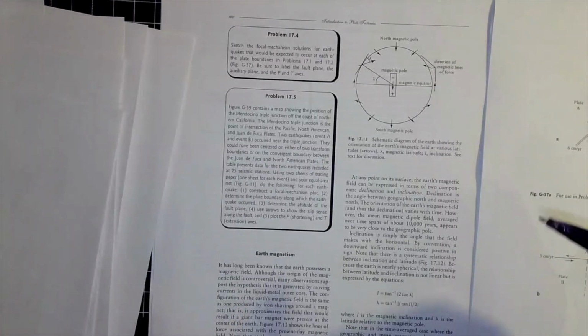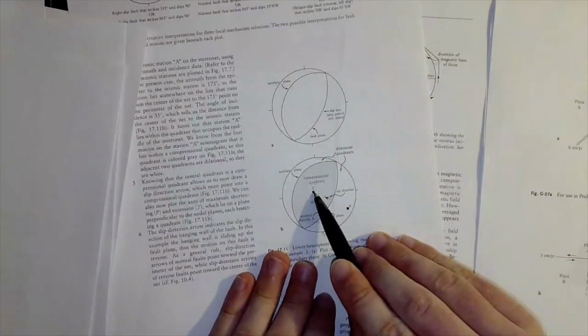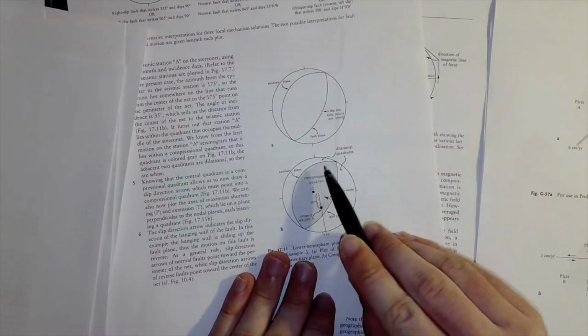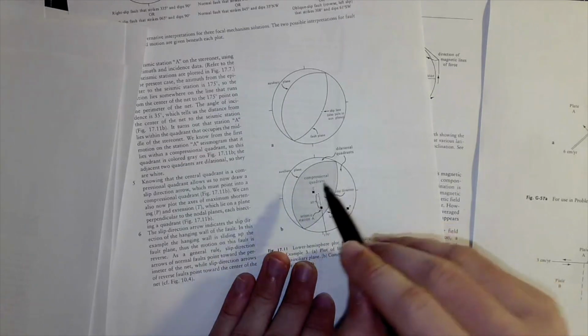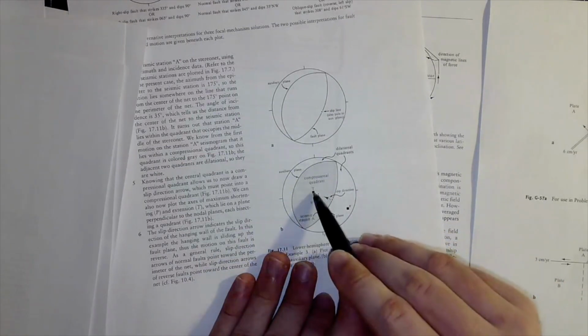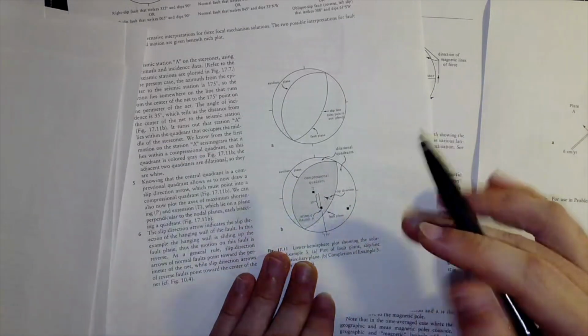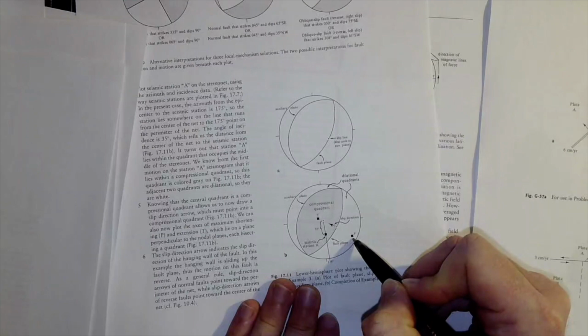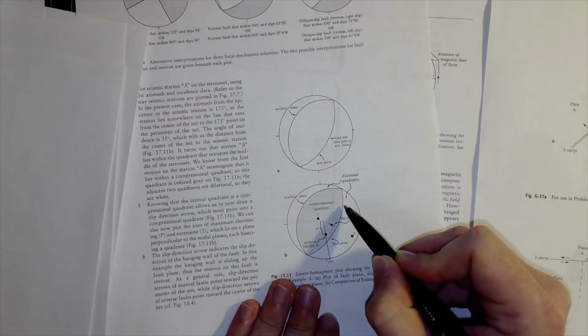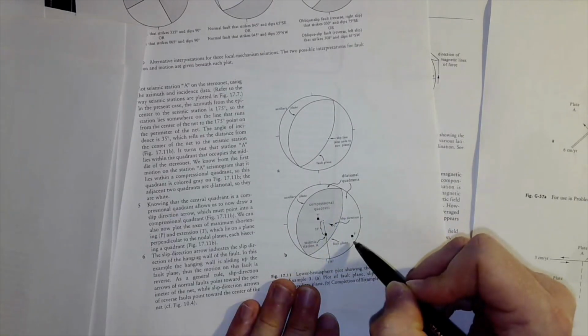The P and T axes are pretty straightforward. They are just axes in the center of their respective quadrants. T for tension is in the middle of the compressional quadrant, the dark quadrant. It's a little bit backwards from what you might expect, but read about it. It actually talks about why that's backwards. And then P is pressure, and that's in the dilational quadrant in the center of it.